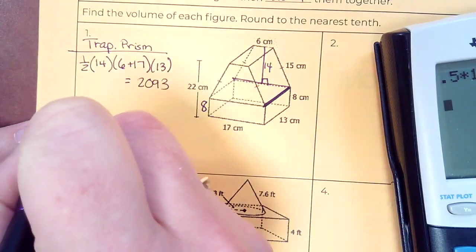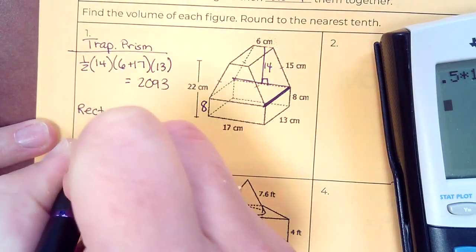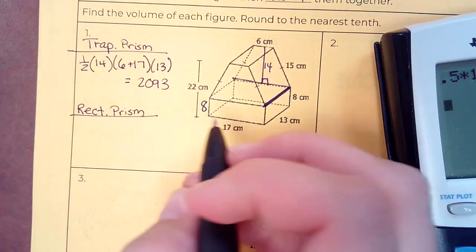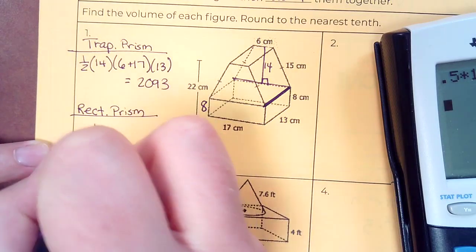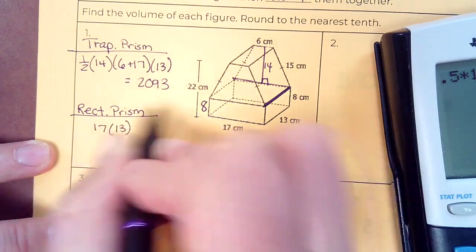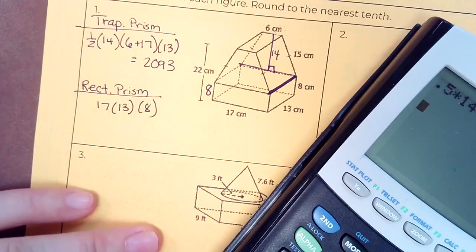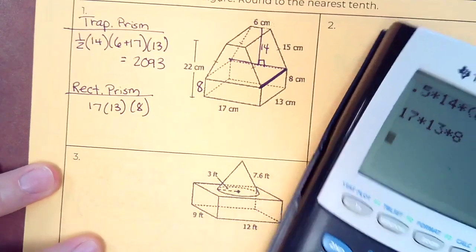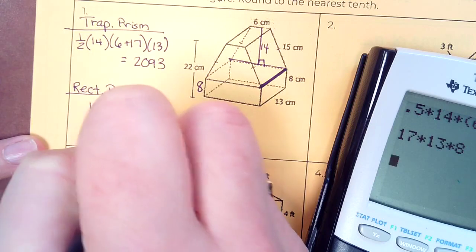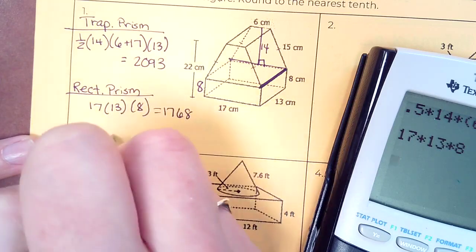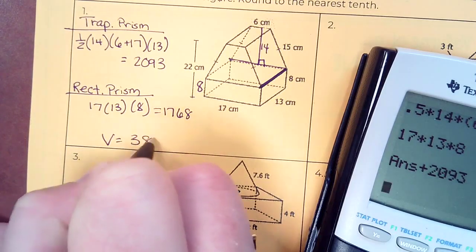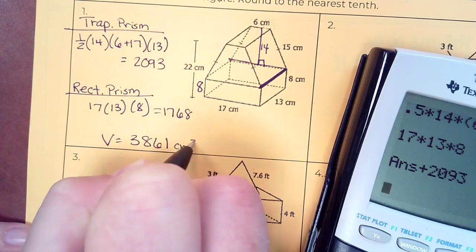All right, now for the rectangular prism. Basically length times width times height, because it's base area, which is length times width. So 17 times 13 times the height of 8. 1,768. The entire volume is me adding those together. 3,861 centimeters cubed.